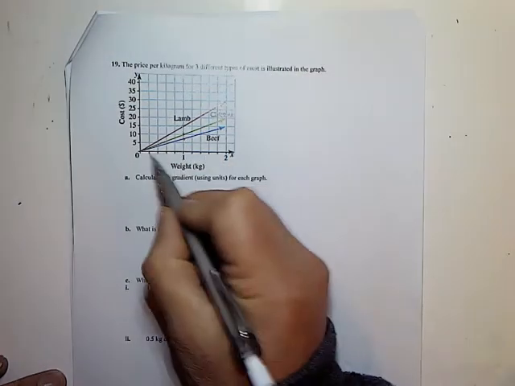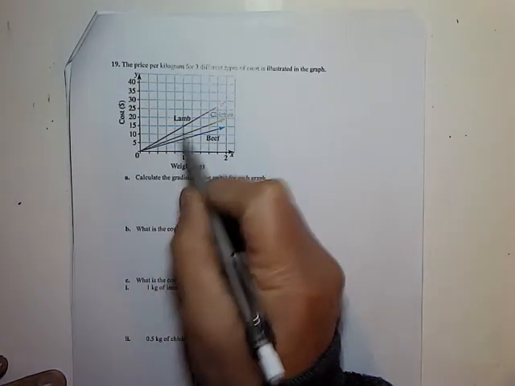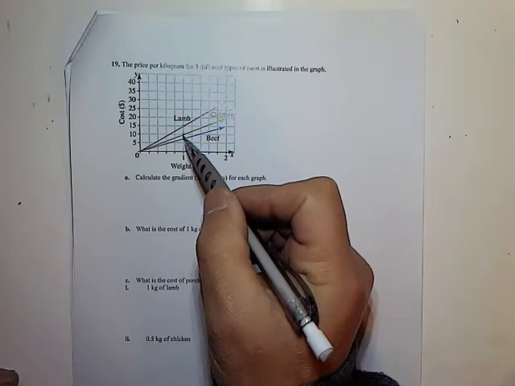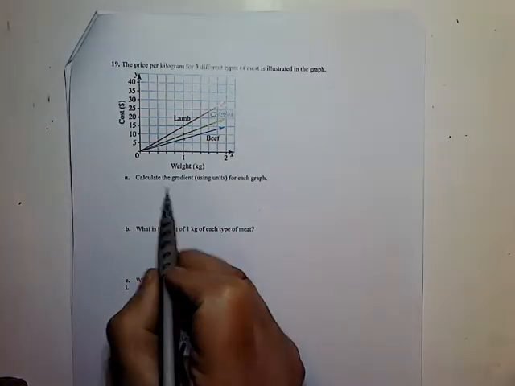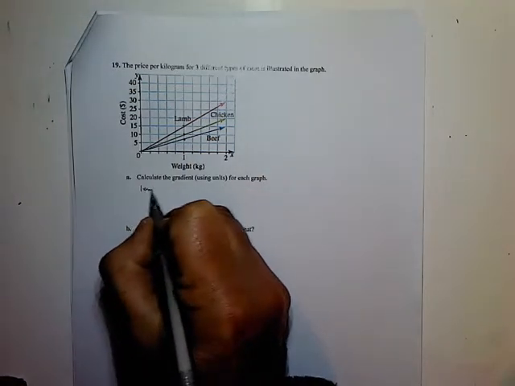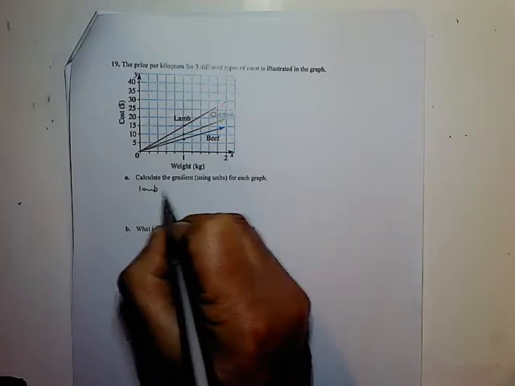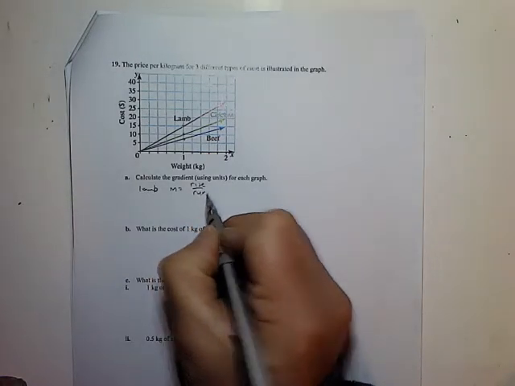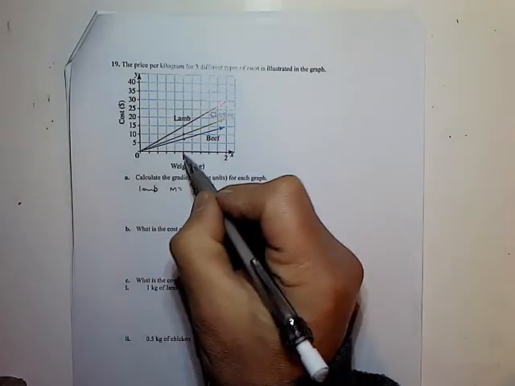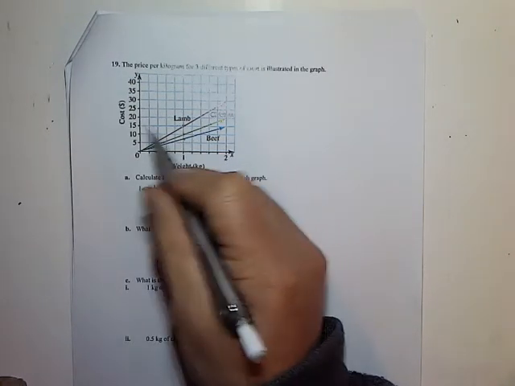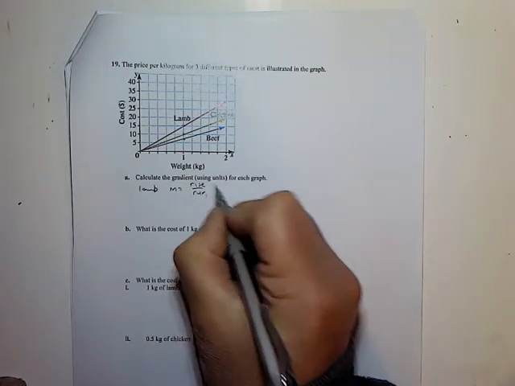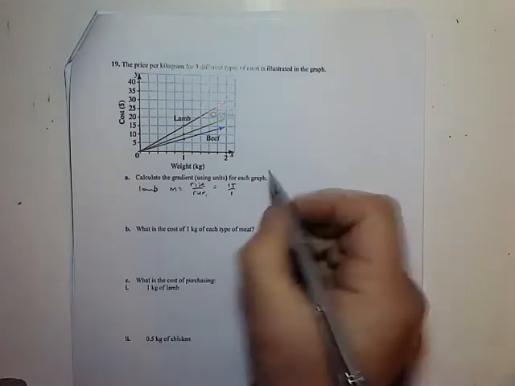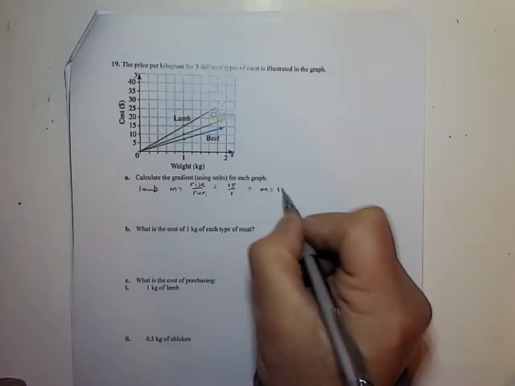And I'm looking at the slope of that line because the slope of that line, or the gradient, is telling me how much that costs per kilogram. Okay, so let's have a look at the red line first, which is the lamb. The gradient of the lamb, M equals rise over run, and in this case the rise of the lamb is 15 units and the run is 1. So M equals 15.